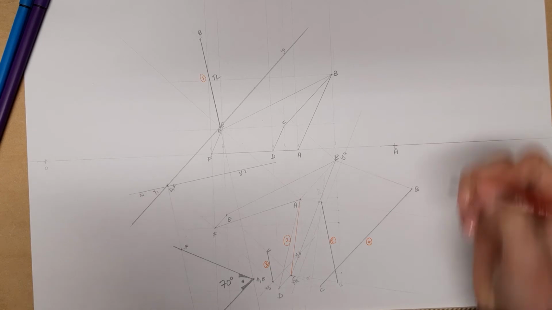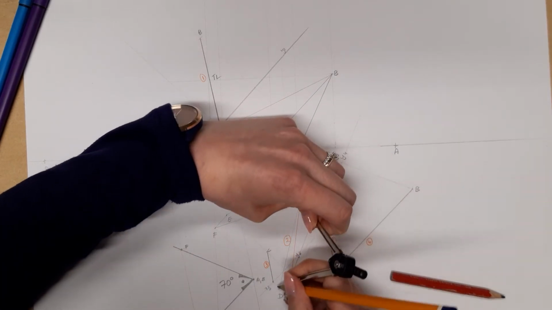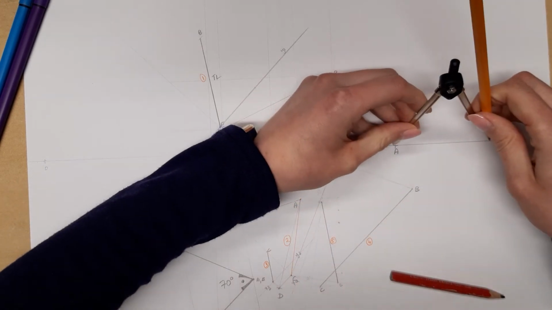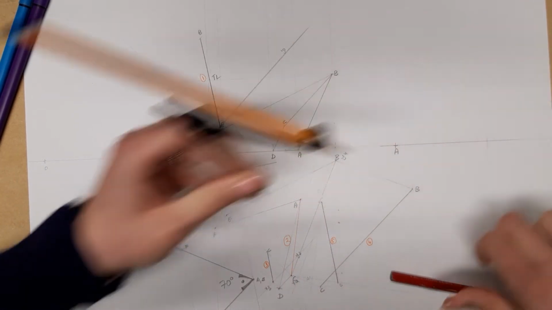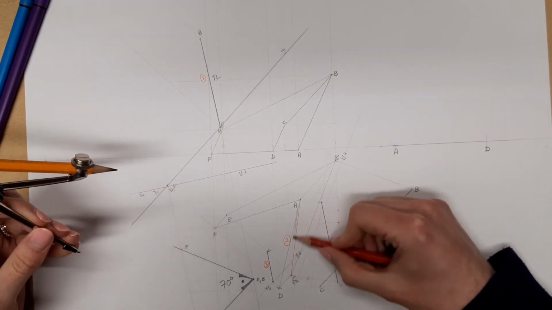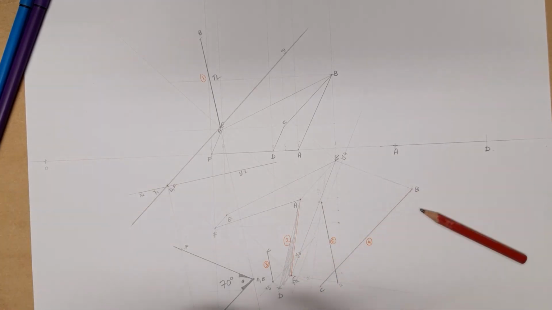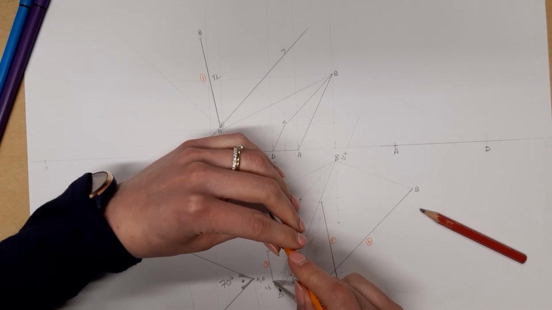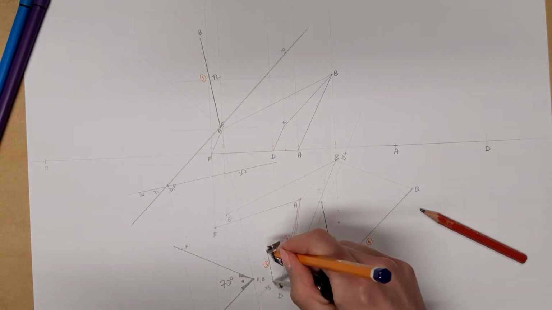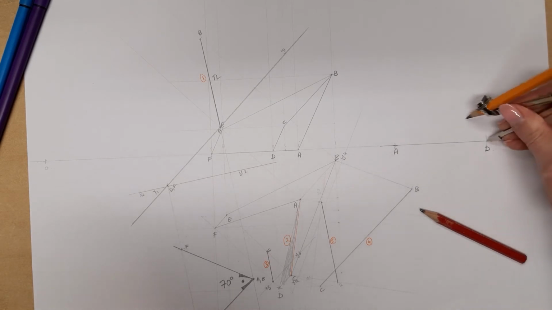So there's A and D. I need to find where that true length of AD is, and that is on the ground. So take the distance from A to D, strike it off. So now I have AD. For the triangle I'm talking about now, it's this triangle inside here. I need to do D to C. D to C is my 3rd true length. So I'm just going to take that true length on my compass, and from D I'm going to strike it off, because it's C I'm trying to find.